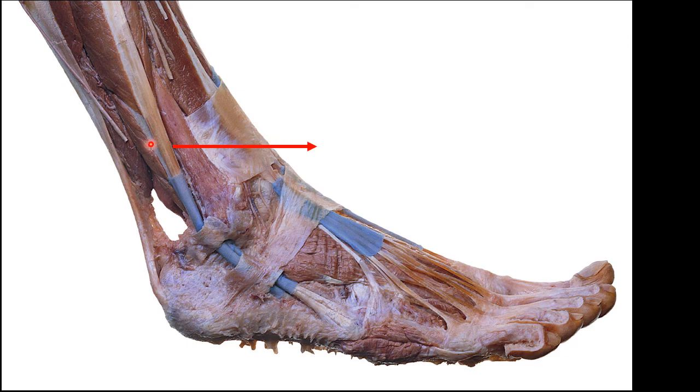Here you can see the lateral compartment of the leg. Two muscles are present: peroneus longus and peroneus brevis. Superficially, we can identify the peroneus longus, which extends down and passes underneath the two retinacula called the superior peroneal retinaculum and inferior peroneal retinaculum. The peroneus longus runs under the foot and is inserted to the medial cuneiform bone and also to the second and third metatarsals.